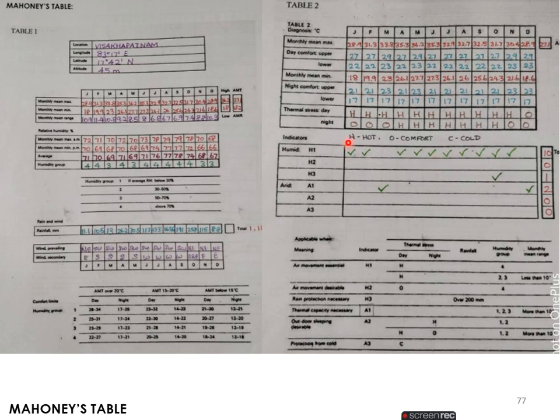So you will now find out which is hot, which is comfortable, which is cold. Since Visakhapatnam, of course, is a little bit of a hot, humid place, you can see most of the ticks are on the top level. So it says air movement is very essential here. So this is the way you have to start filling your Mahoney's table.